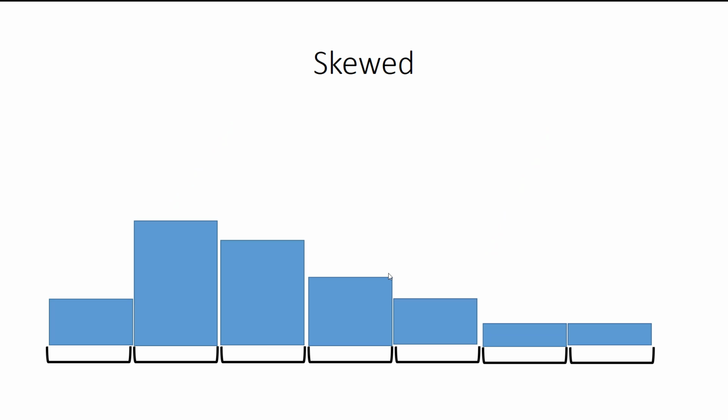Some are non-normal. This one is called skewed, right? You can be skewed left or right. This is where the mean and median are not close together. You have more on one side of the median than the other.